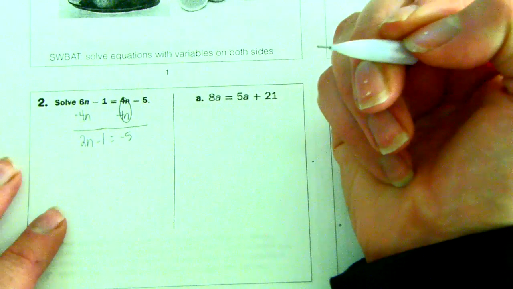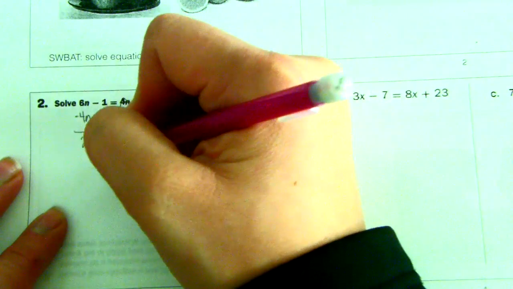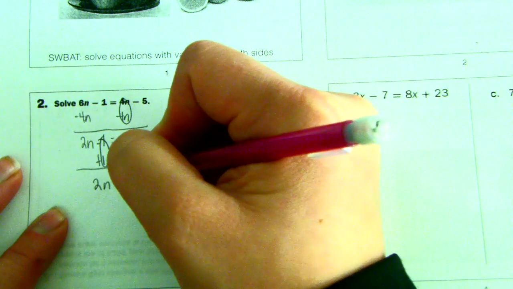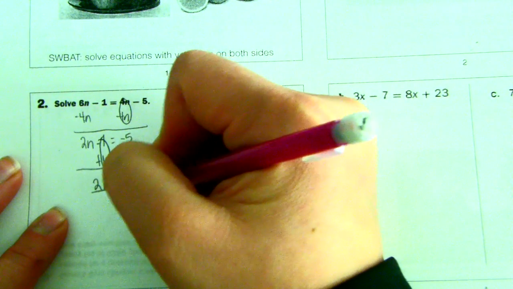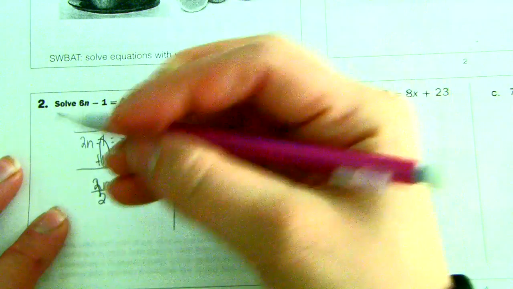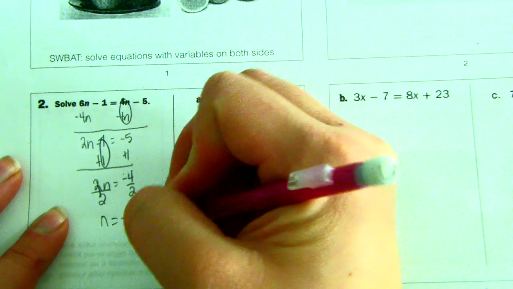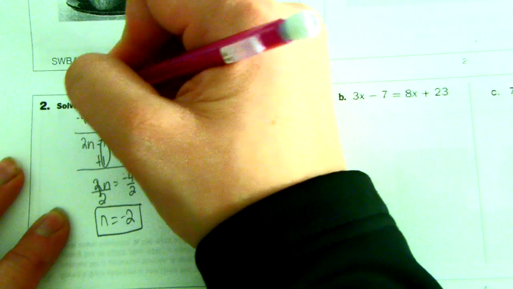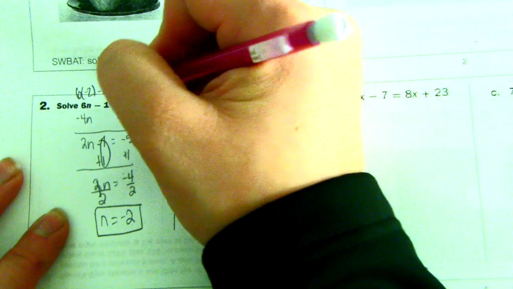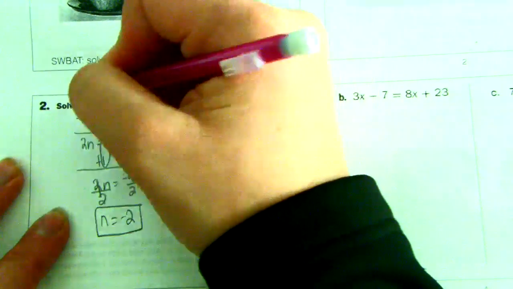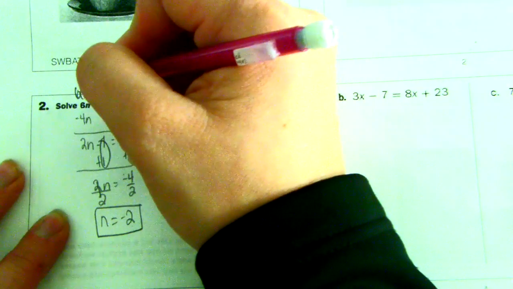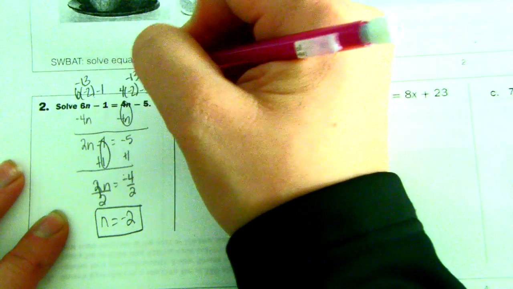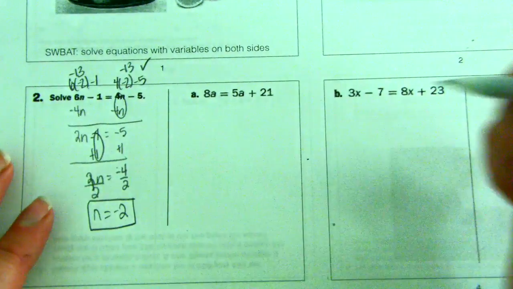Now this is a two-step equation, so this would be add 1. 2n equals negative 5 plus 1, which is negative 4. Divide both sides by 2. n equals negative 2. Remember that you can always plug and chug back into the top. We would get 6 times negative 2 minus 1, and 4 times negative 2 minus 5. Negative 12 minus 1 is negative 13, and negative 8 minus 5 is negative 13. We know we did it right. Those are things you can check.